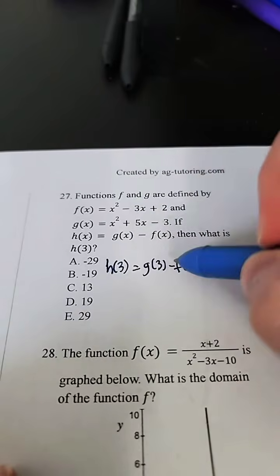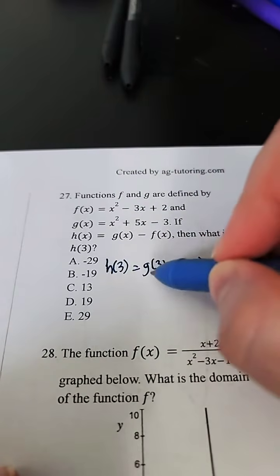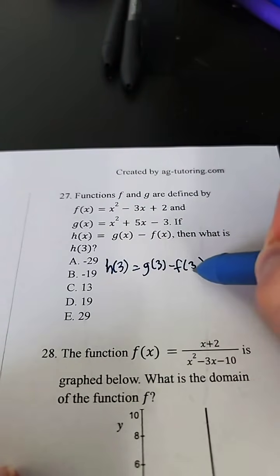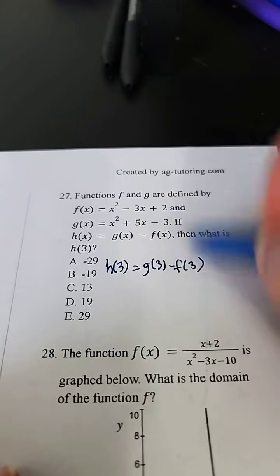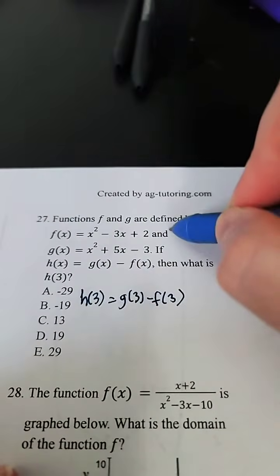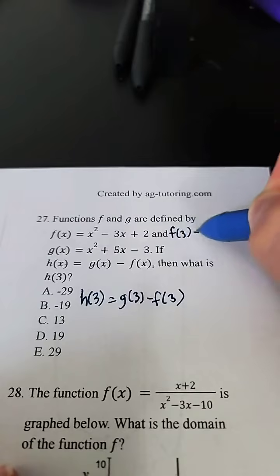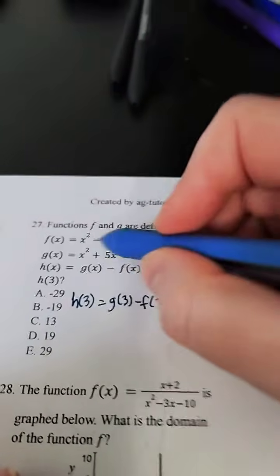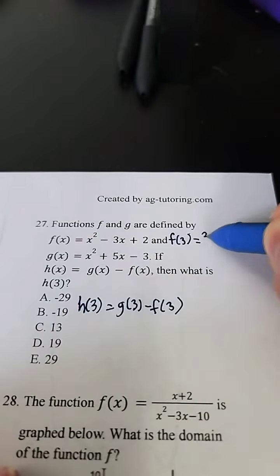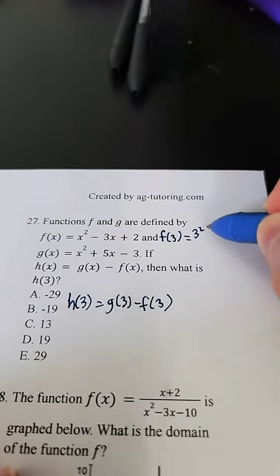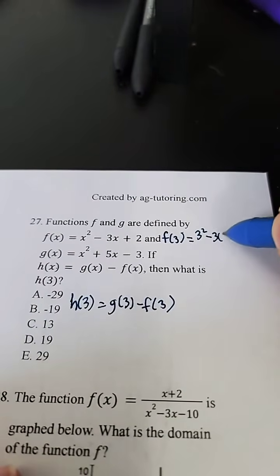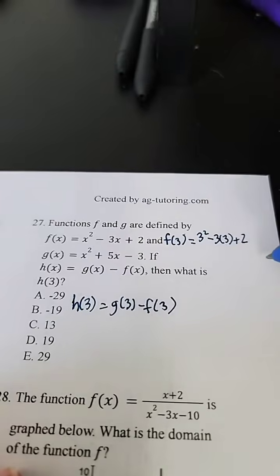So now what we're going to do is we're going to say, okay, if we want to find h of 3, we have to find what g of 3 is, and then we have to find what f of 3 is and subtract those. So let's find out what f of 3 is. f of 3 is equal to, if we just plug in 3 for x everywhere here, 3 squared minus 3 times 3 plus 2.